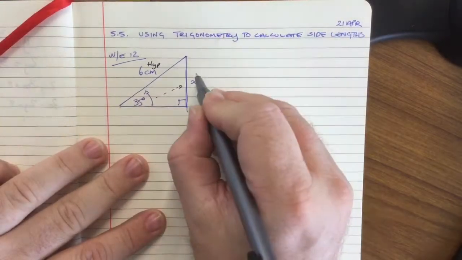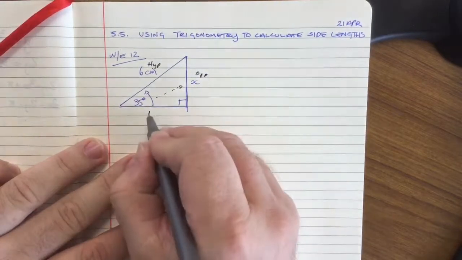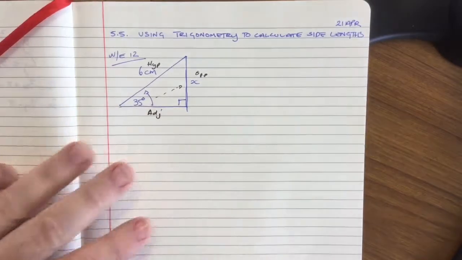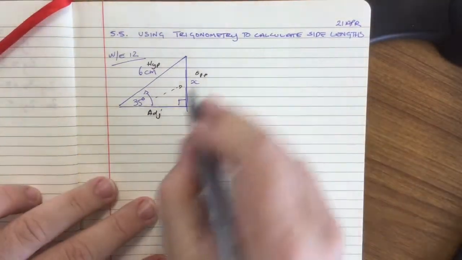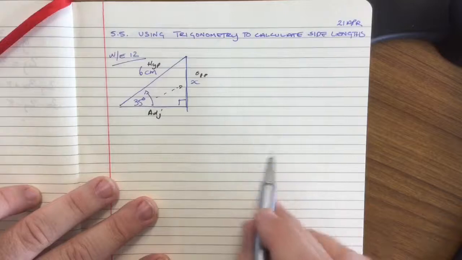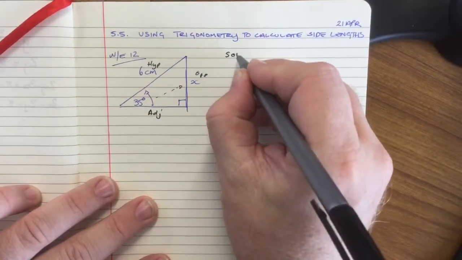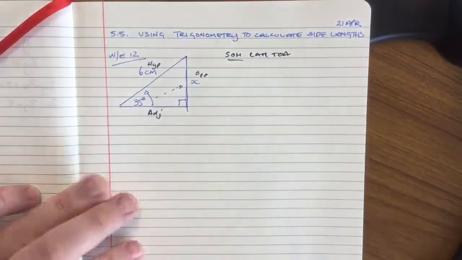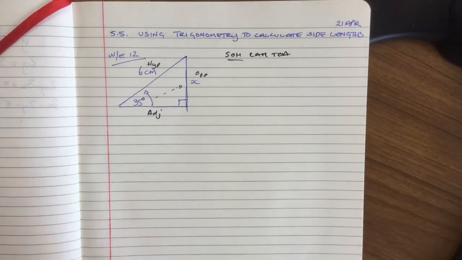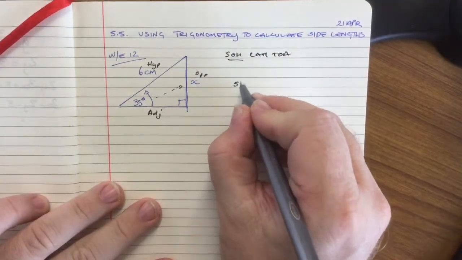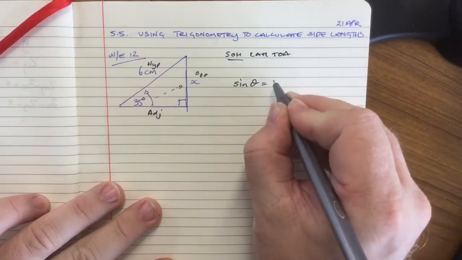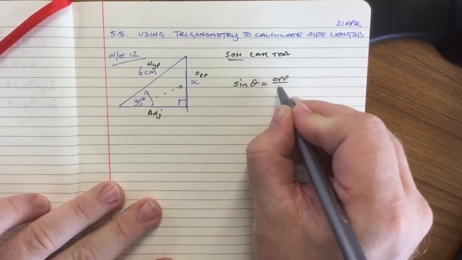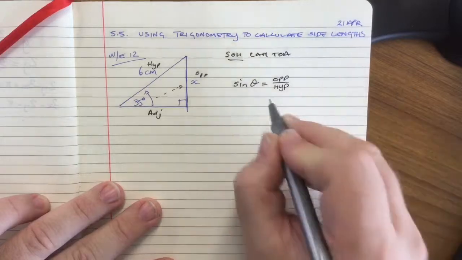Our unknown here is the opposite side, and the adjacent side, well, we don't really care about that at the moment. So we're using something that relates to the opposite and the hypotenuse, and if you remember SOH CAH TOA, you can see opposite and hypotenuse are in the sine ratio. So we are doing sine theta is equal to the opposite over the hypotenuse.